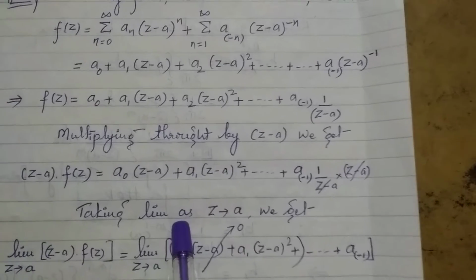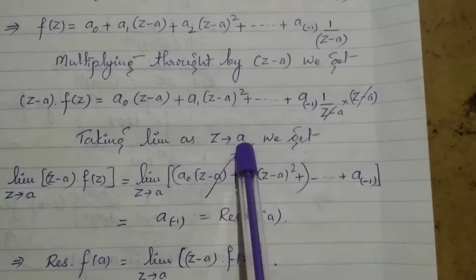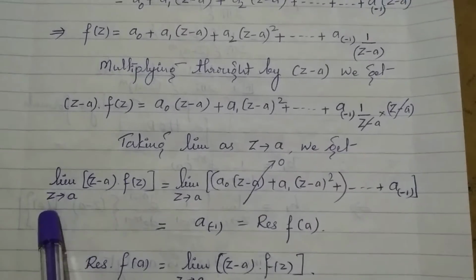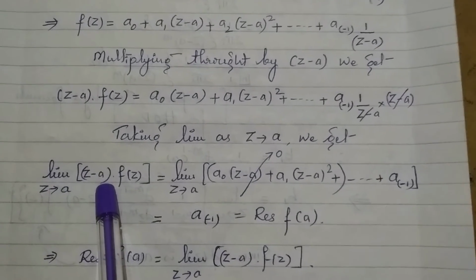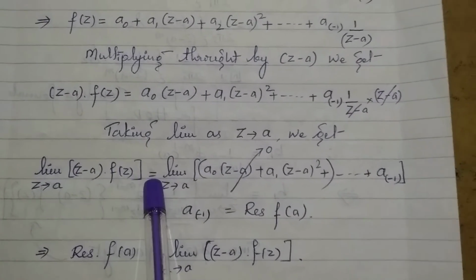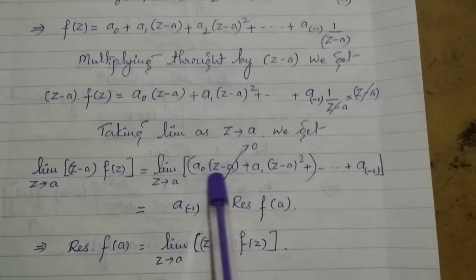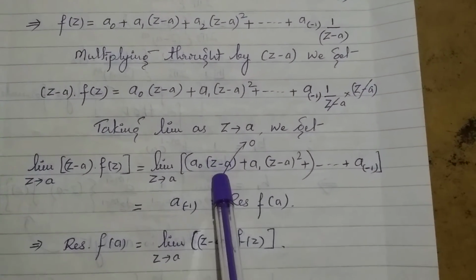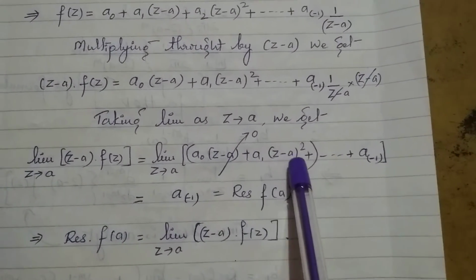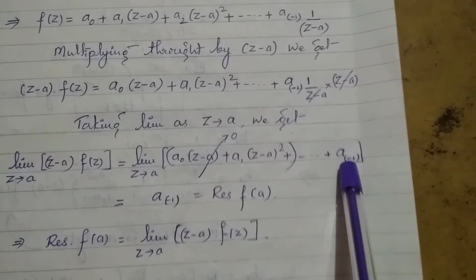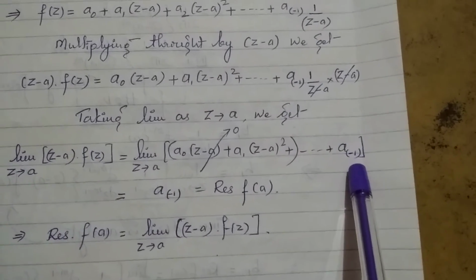So taking the limit as z tends to a, we get the limit as z tends to a of (z minus a) into f of z is equal to the limit as z tends to a of a0 into (z minus a) plus a1 into (z minus a) whole square plus so on. The last term will remain, a subscript minus 1.